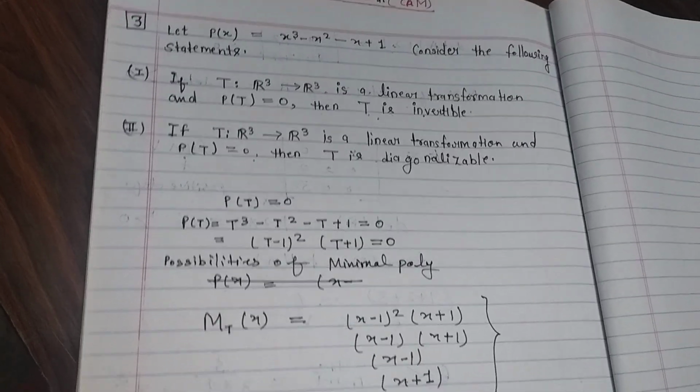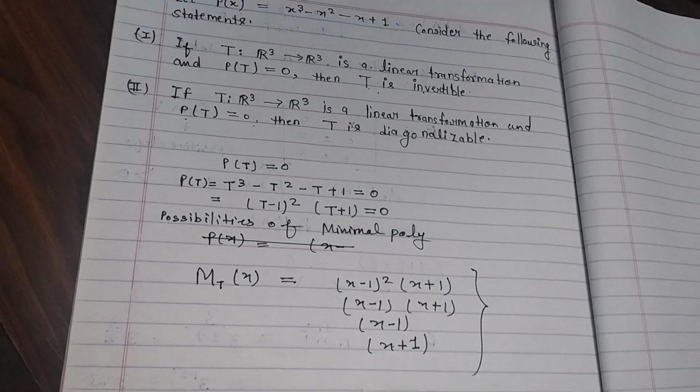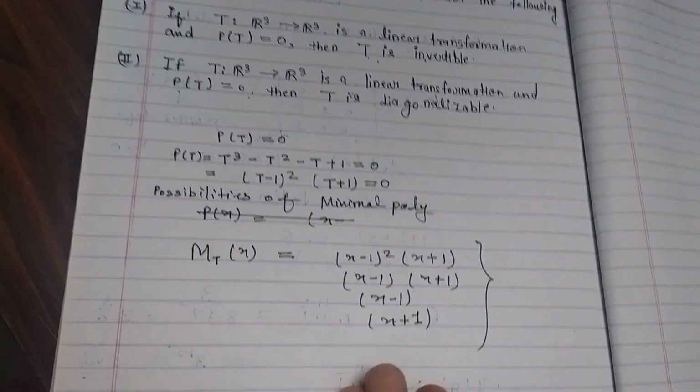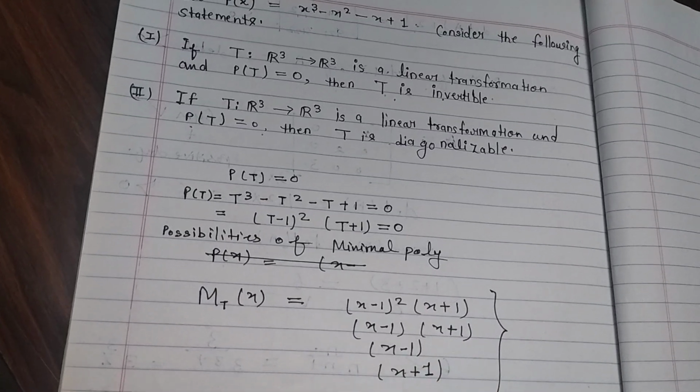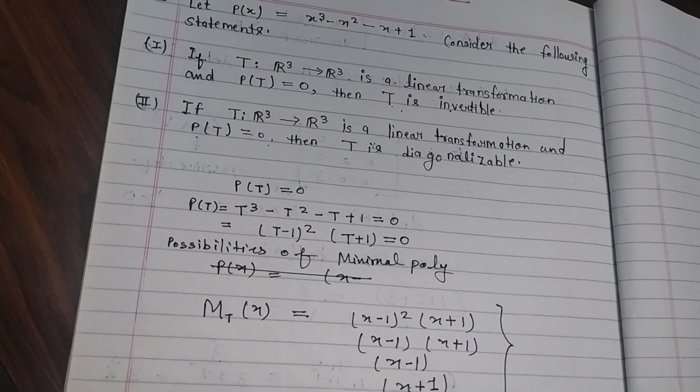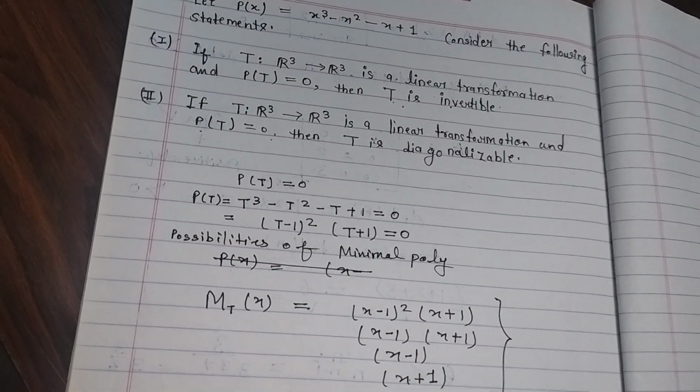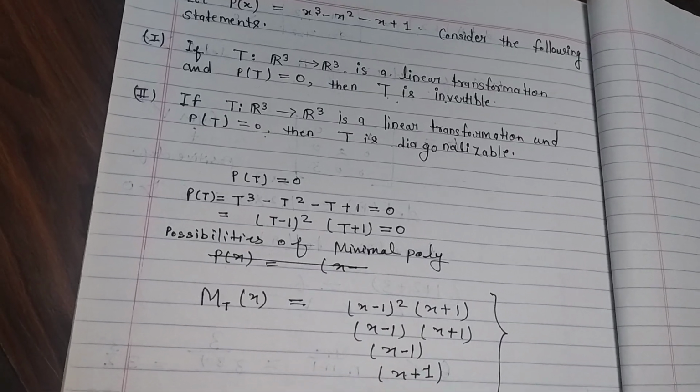We don't know what the minimal polynomial of this matrix is.